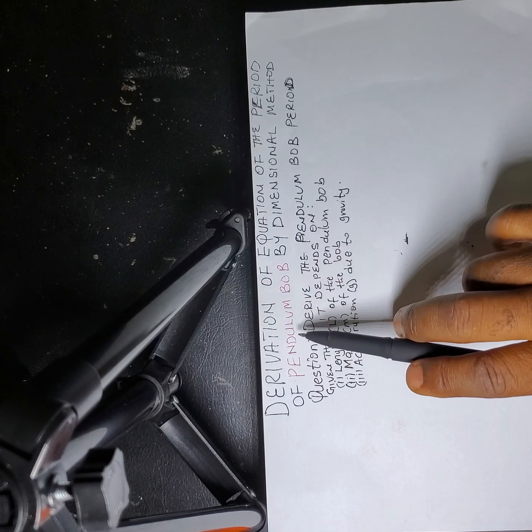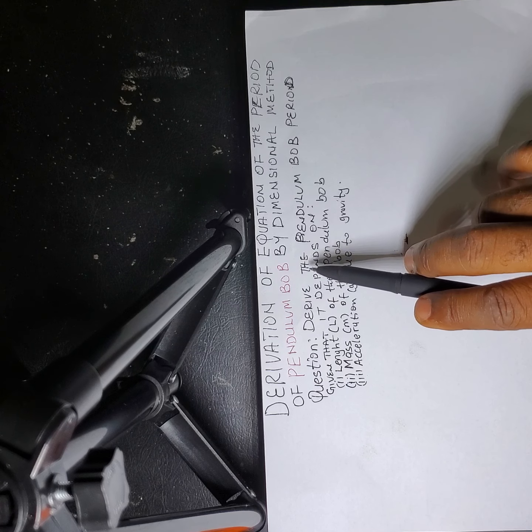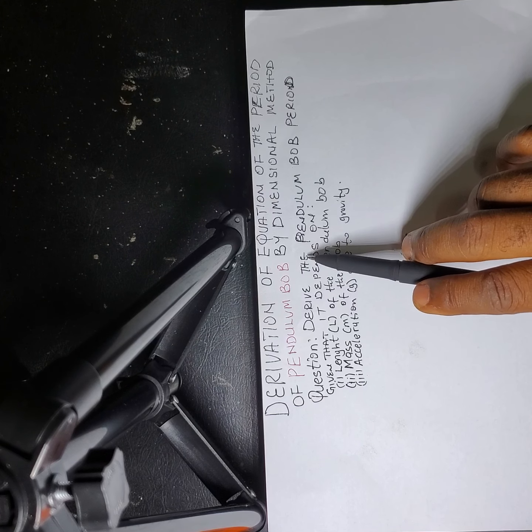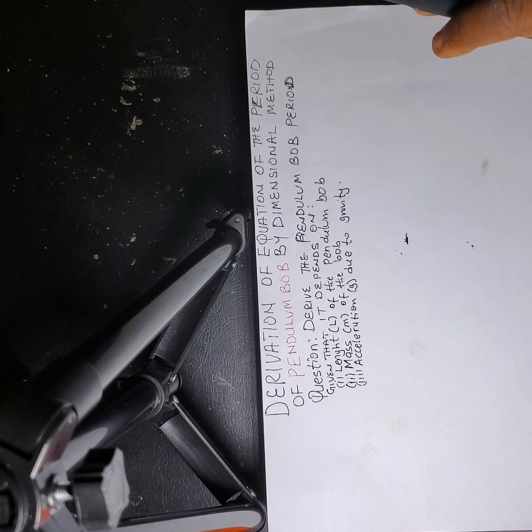So in this particular problem, assuming that during the experimental procedure, we come across these three variables: length, mass, and acceleration. The length of the pendulum bulb, the mass of the bulb, and acceleration due to gravity.